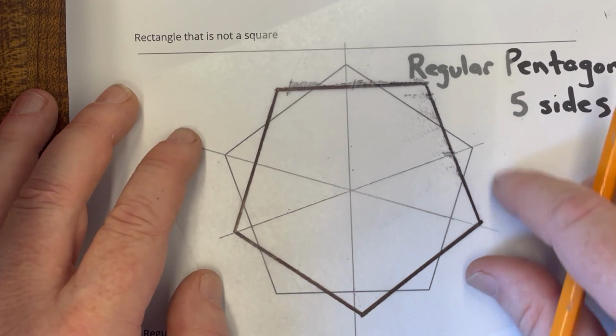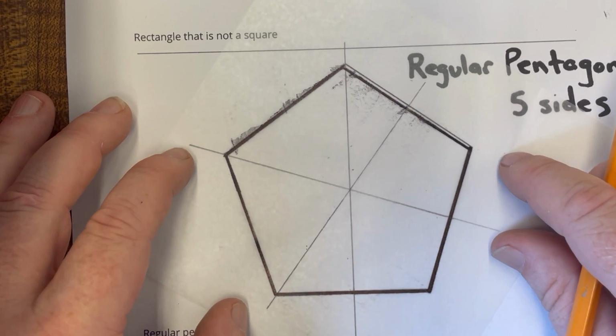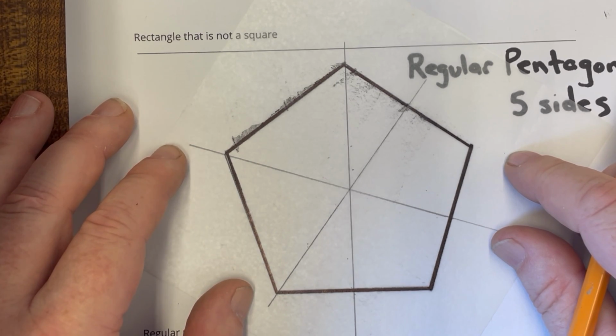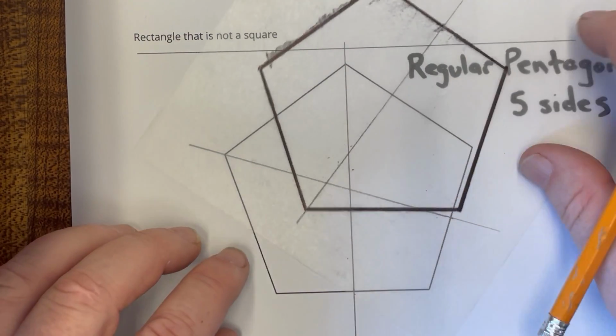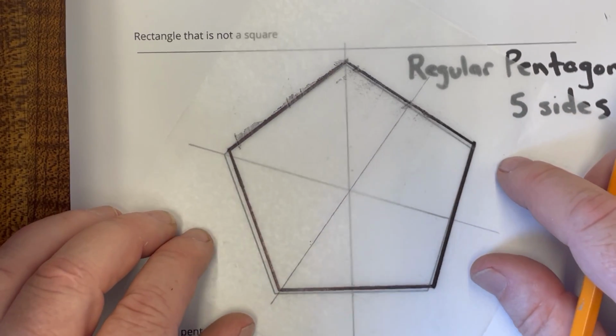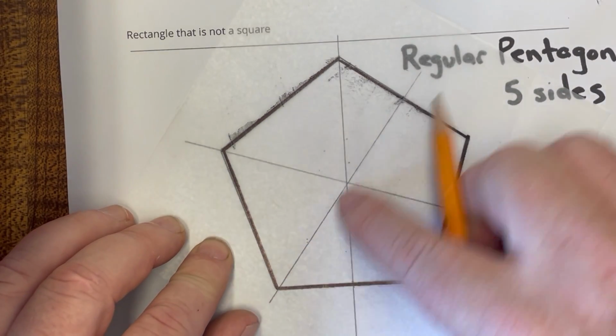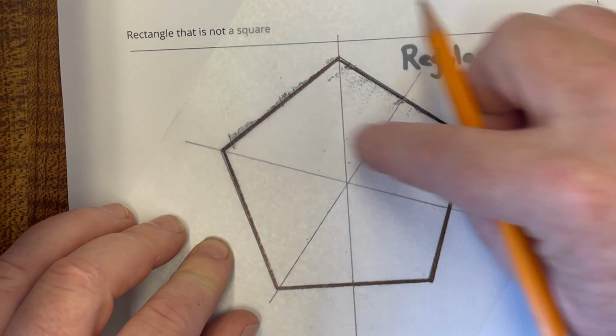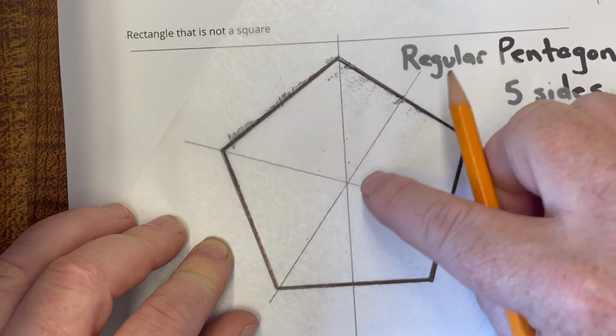Let's keep rotating it and see if we can find another one. It looks like this might be another one, because I've got the line that I drew on the tracing paper, and it's going right here. And it looks like, if it worked before, it should work even if I've turned it.